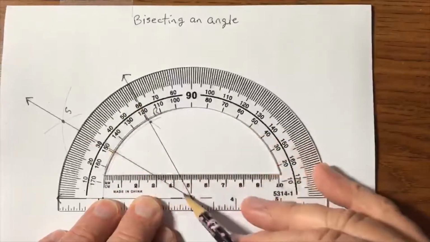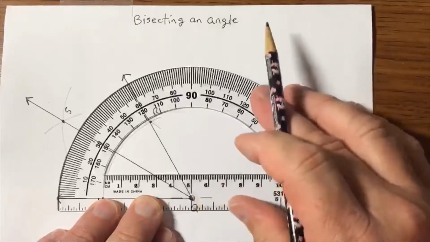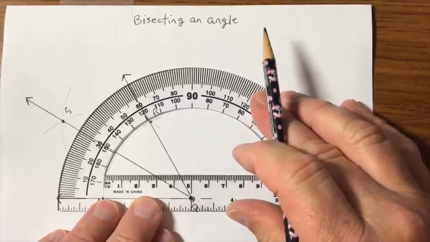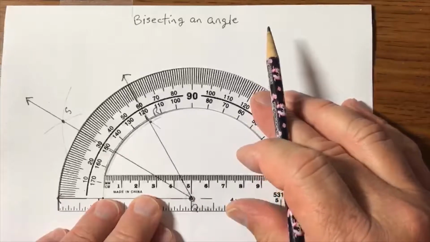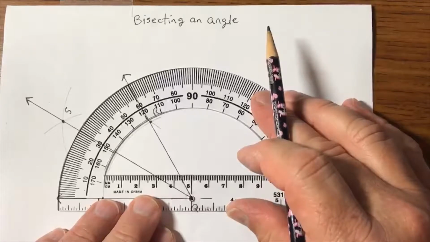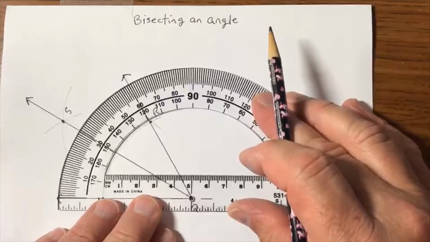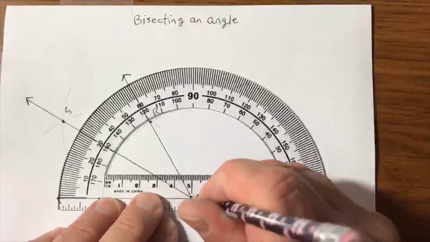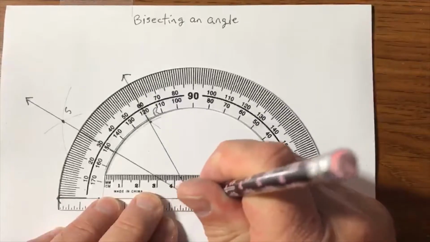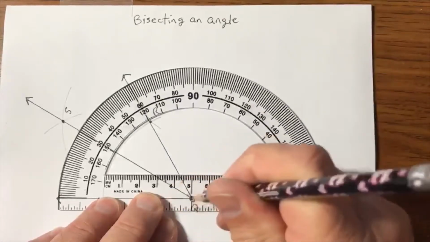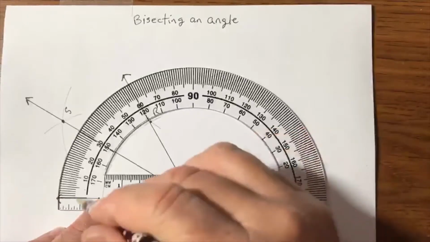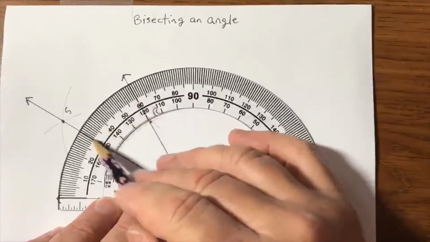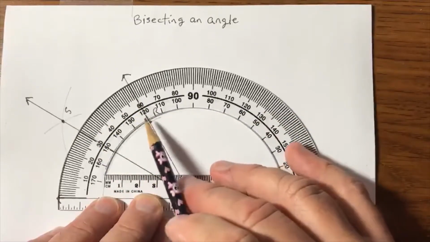There's my 30. Okay, I need to be off a little bit there. Okay, I was right there. I can feel my mark from the compass tool right there. So now I'm lined up, and you can see my 30 and my 60 now.